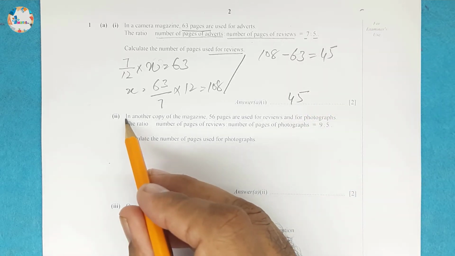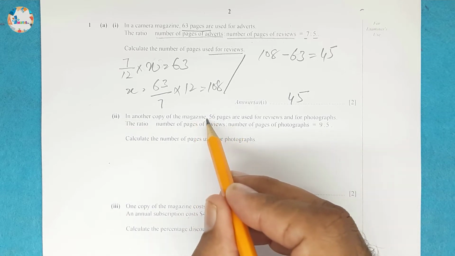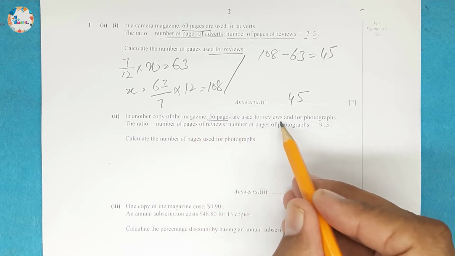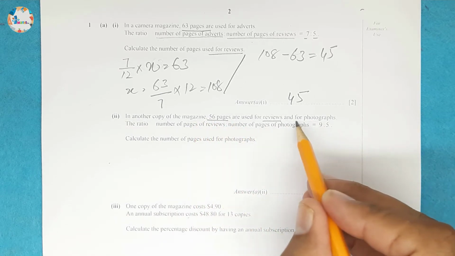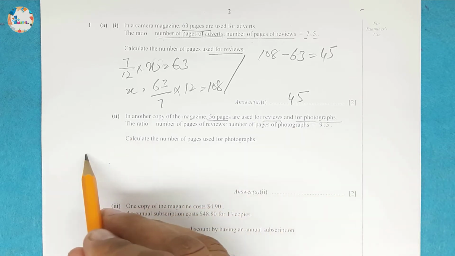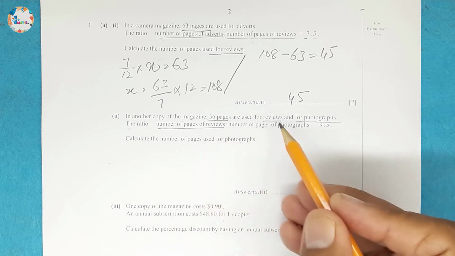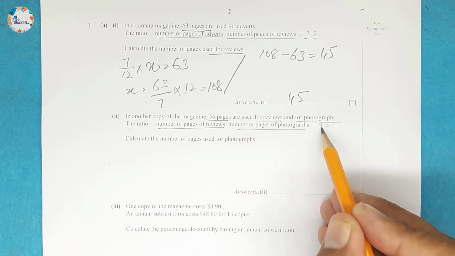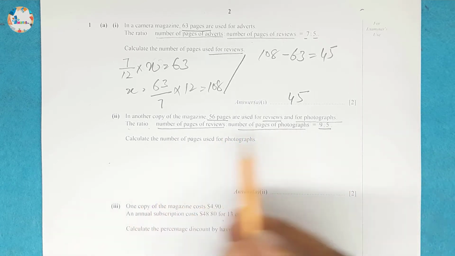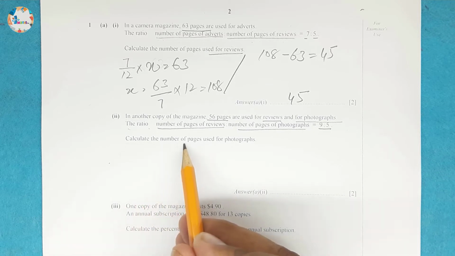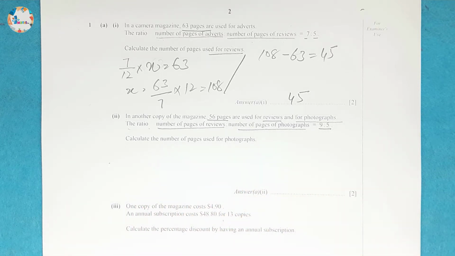Then part 2. In another copy of the magazine, 56 pages are used for reviews, and the ratio of the number of pages of reviews to the number of pages of photographs is 9:5. Calculate the number of pages used for photographs.